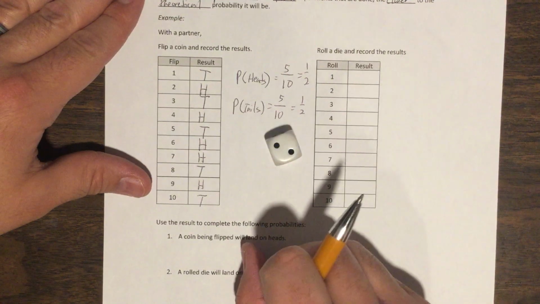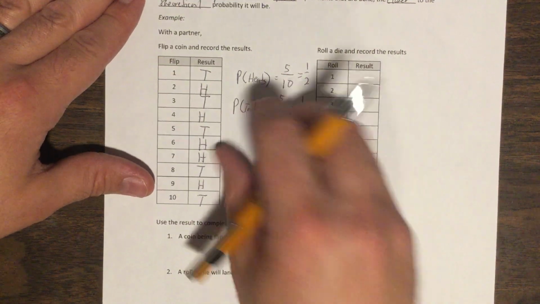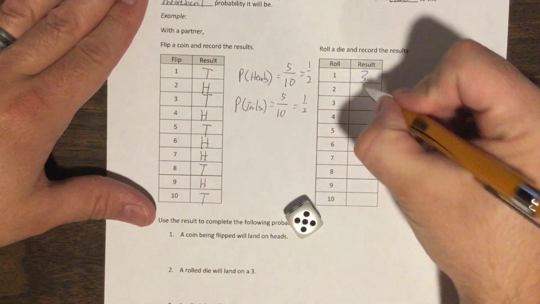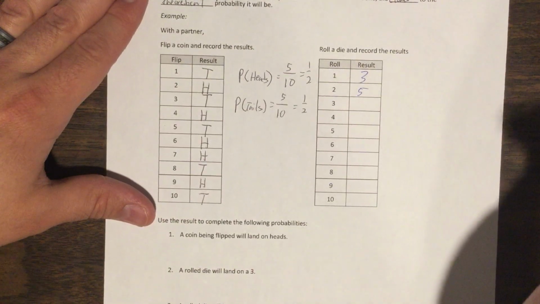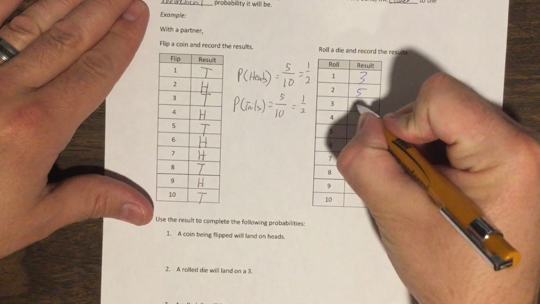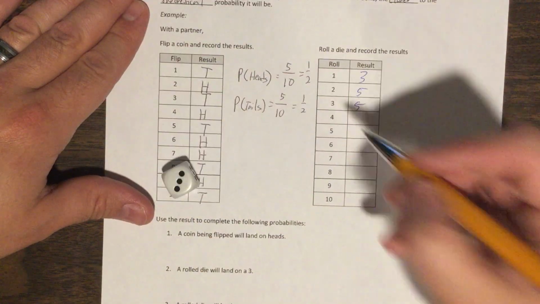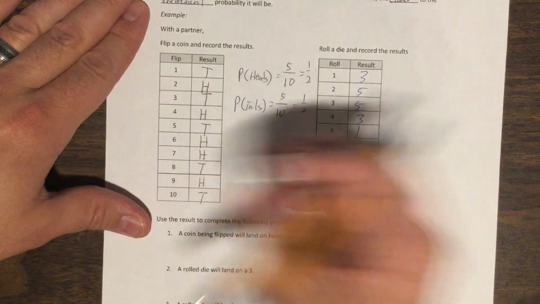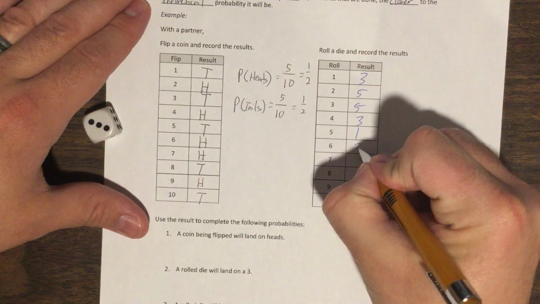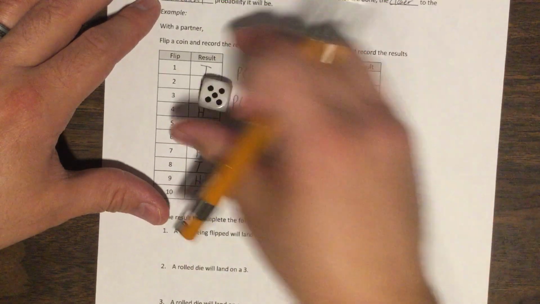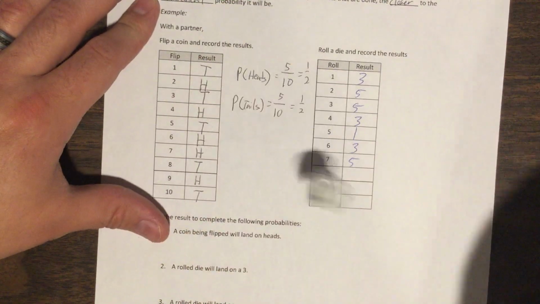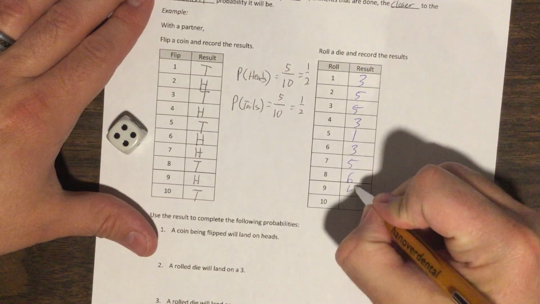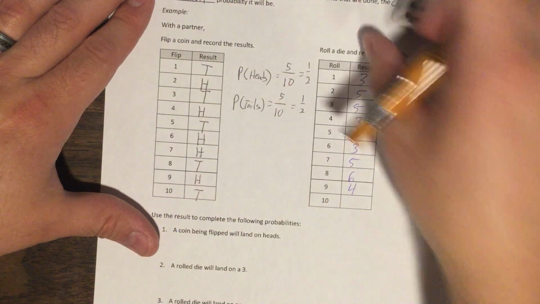Now let's try a die. A regular die, and let's see what we get with the results. We get a 3, a 5, another 5, a 3, a 1, a 3. Might be a weighted die here. It's a 5, a 6. There we go, we got an even number finally. A 4, and come on, a 2. Oh, another 4.